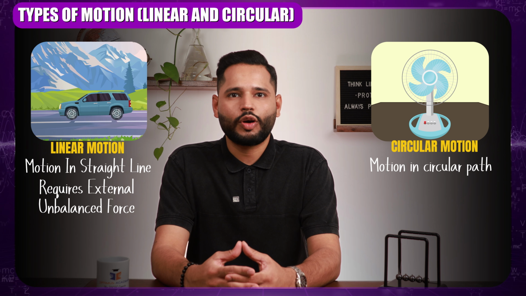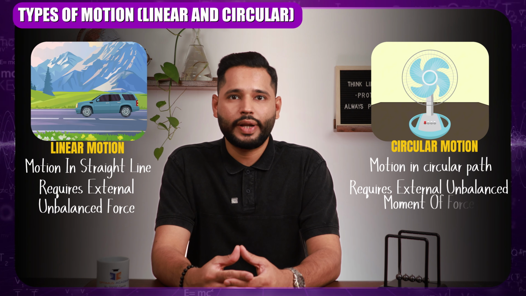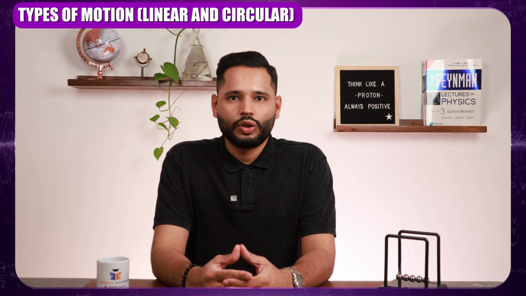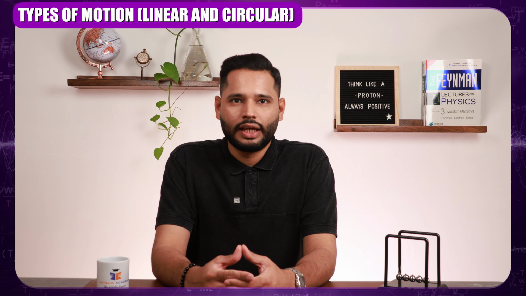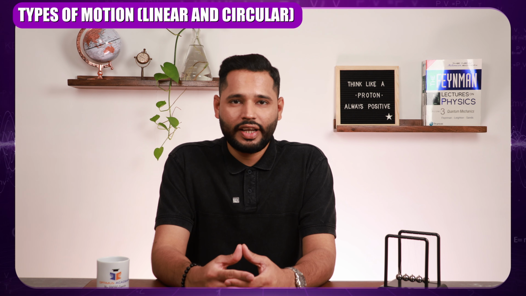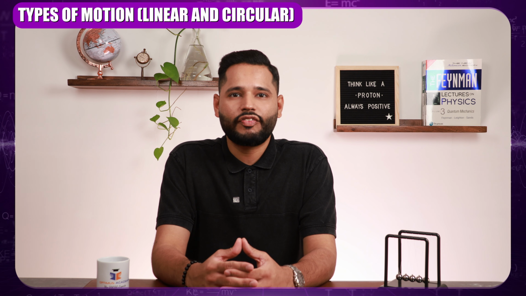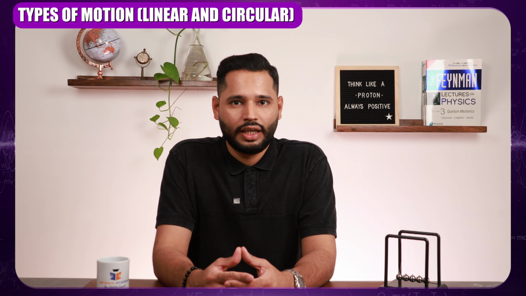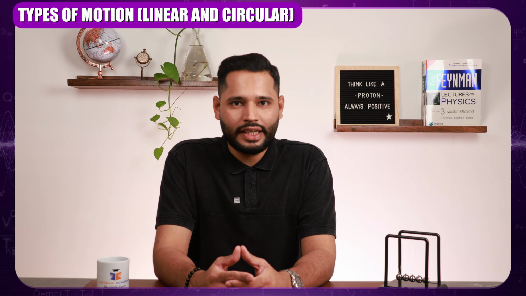As we need force for bringing a body into linear motion, we need moment of force to bring a body into circular motion. Now that we know the two main types of motion, let's focus on circular motion. The key thing to note here is that whenever an object is in circular motion, it always moves around a fixed point, and that fixed point is called the pivot. Now here, the turning effect comes into play. We are now going to understand in detail what is meant by pivot.